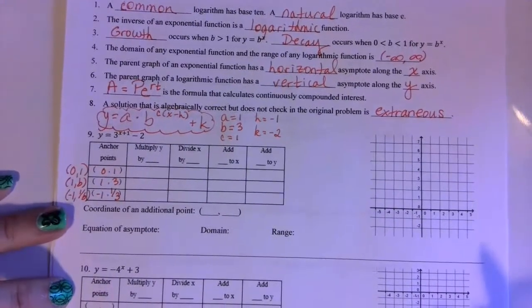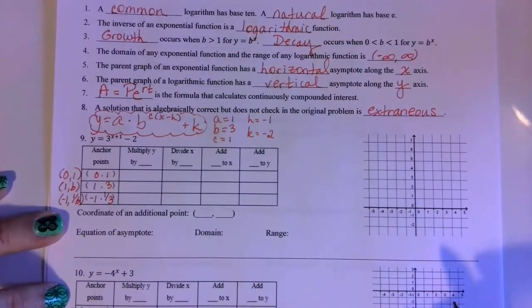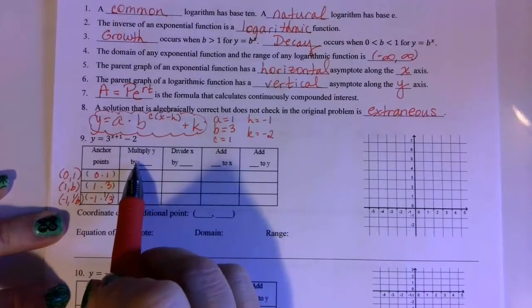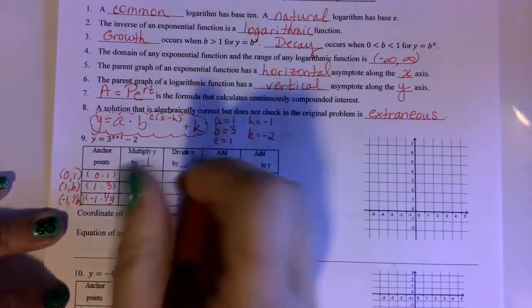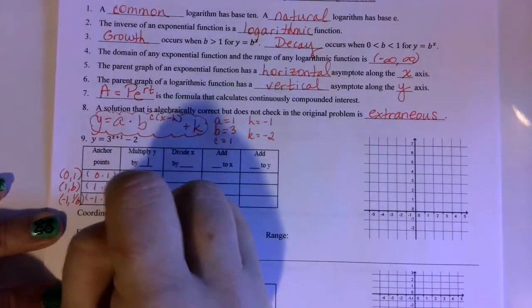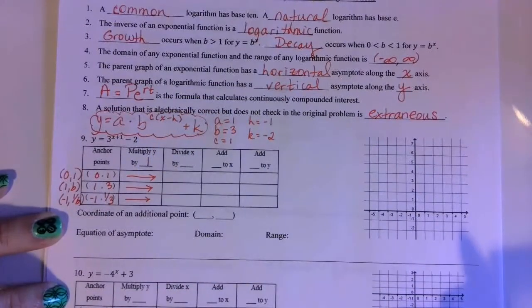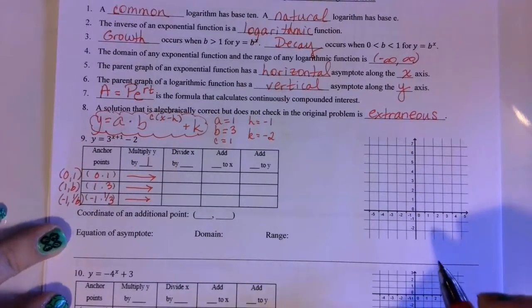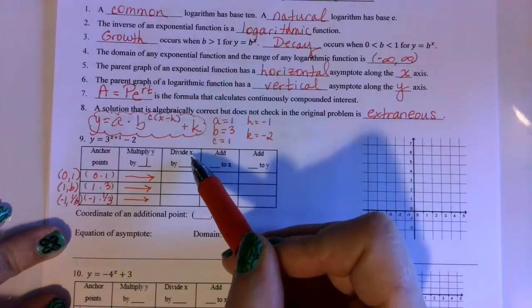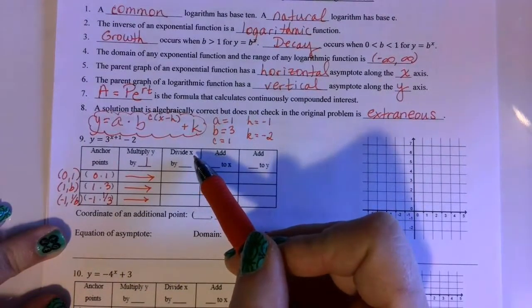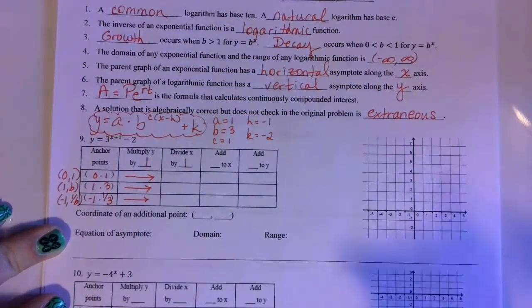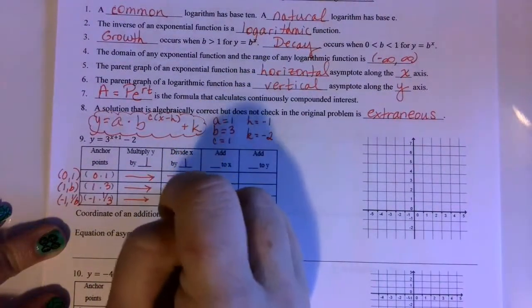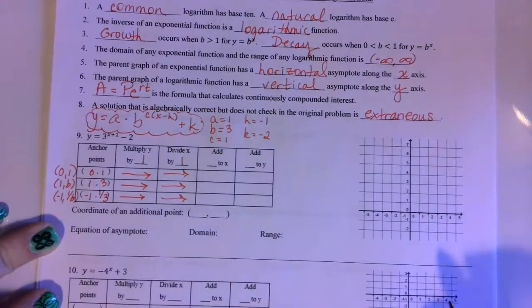Okay, then to do any dilations, we're going to multiply the y value by the a, which is 1, and multiplying something by 1 doesn't change it, so we'll just go straight across here. Then horizontal dilations occur by dividing the x by the c value, which our c is also 1, so there's been no dilations and no reflections.